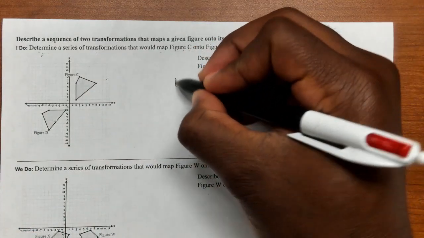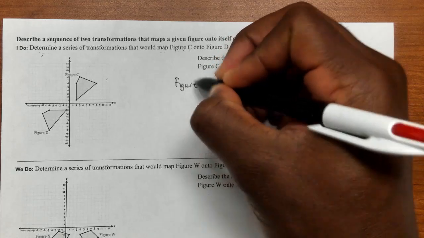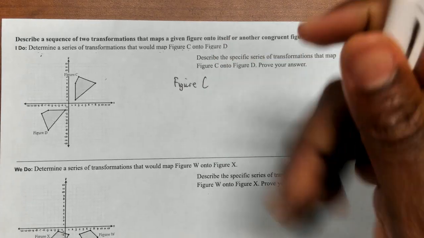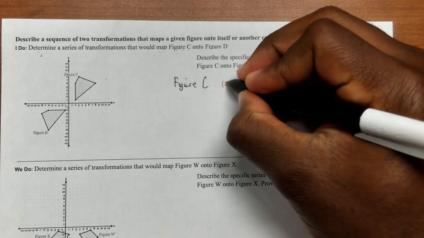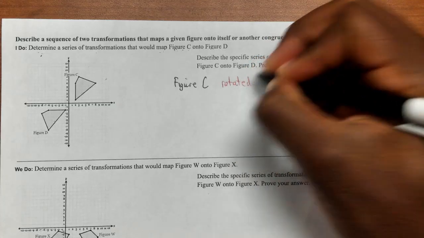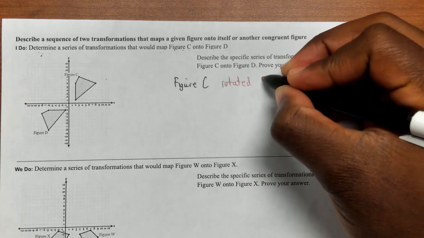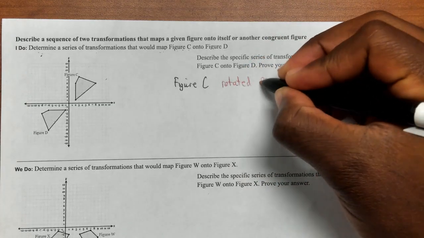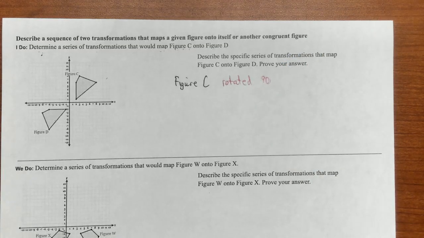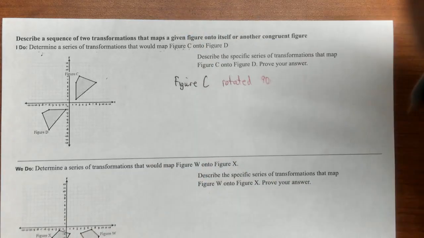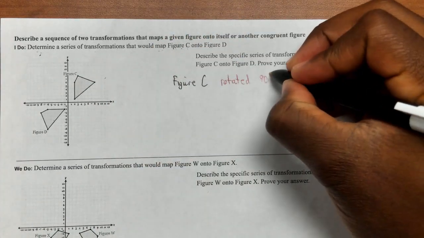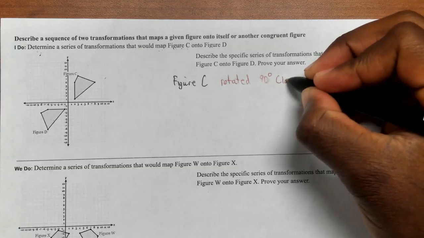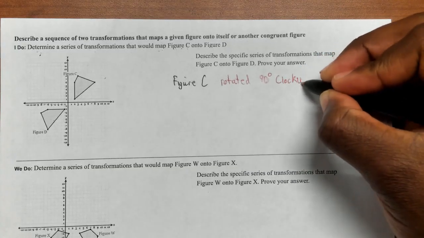So I would say figure C rotated 90 degrees, and that would be clockwise, because a clock moves in this direction.